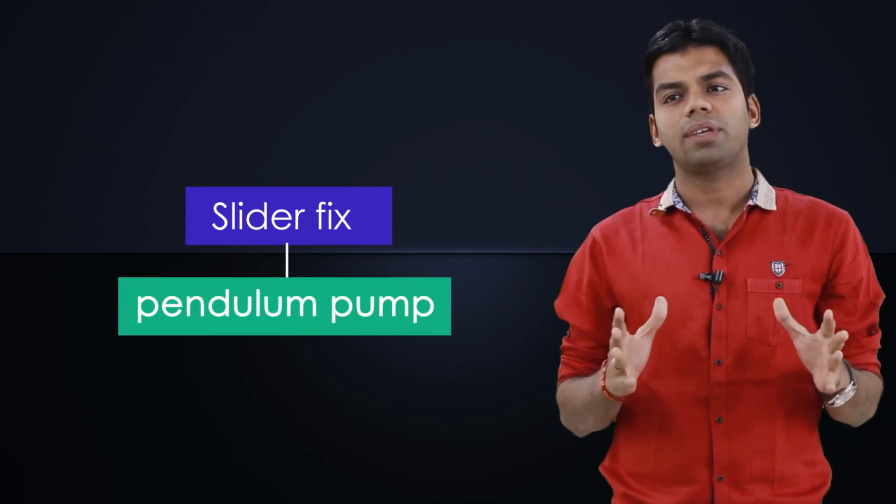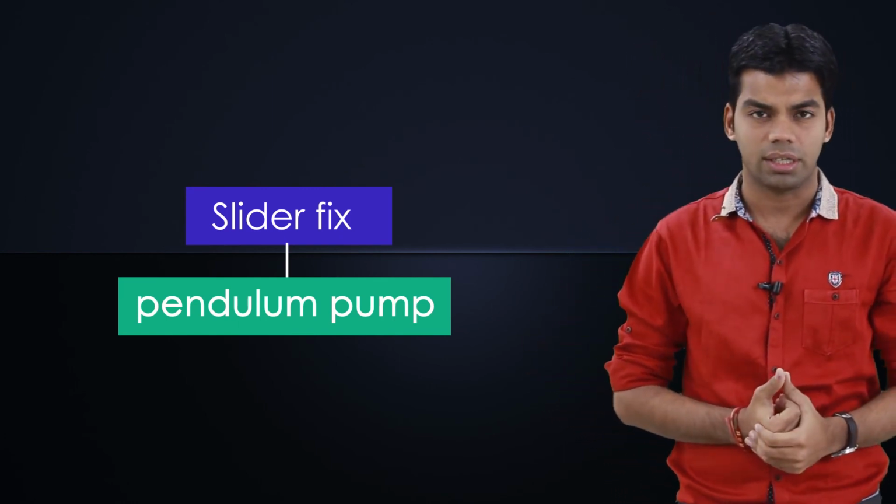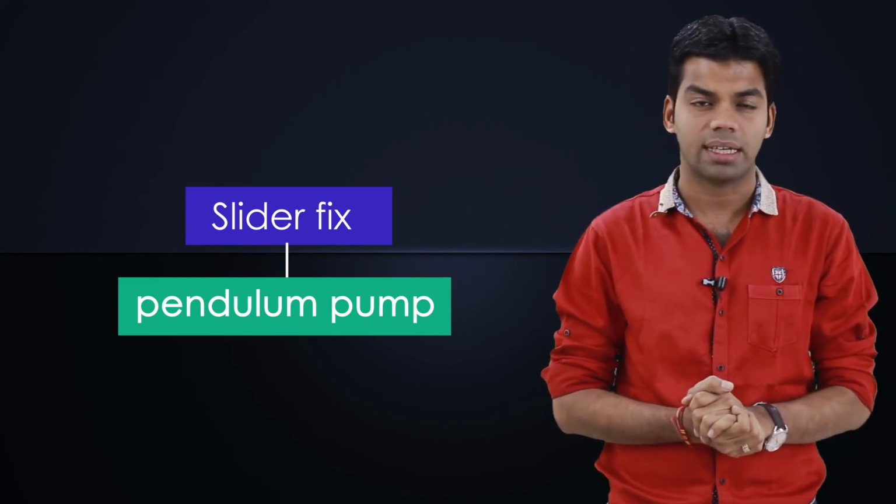So in this way we are having 4 different inversions in this single slider crank chain. We are having 4 different inversions, but the total number of mechanisms which we are getting is 7.